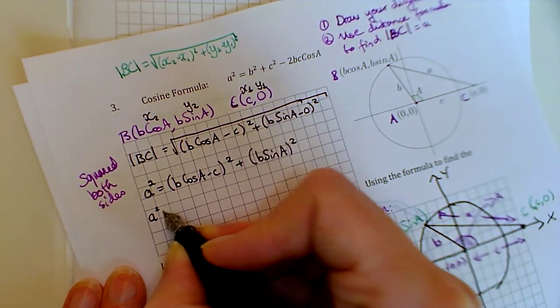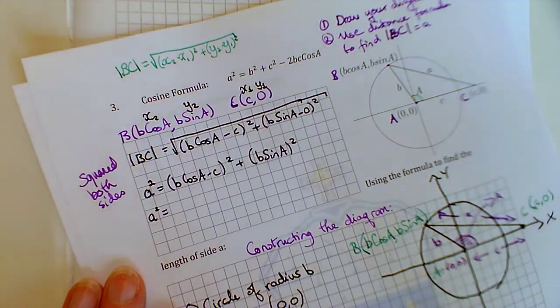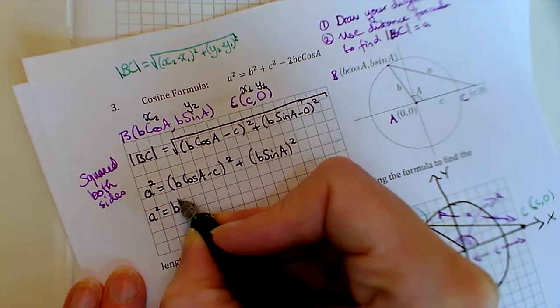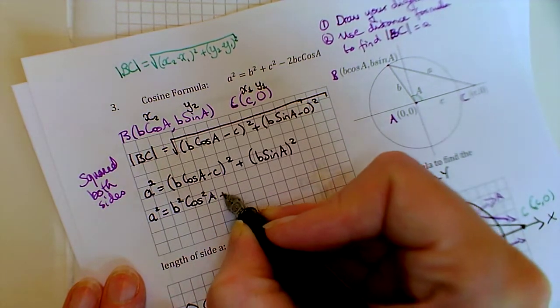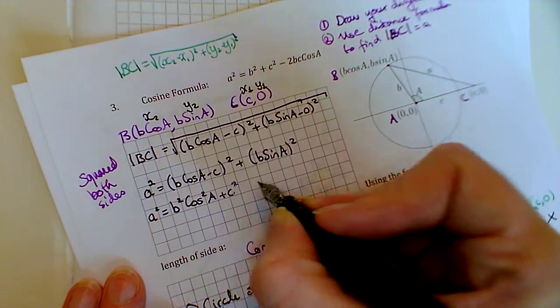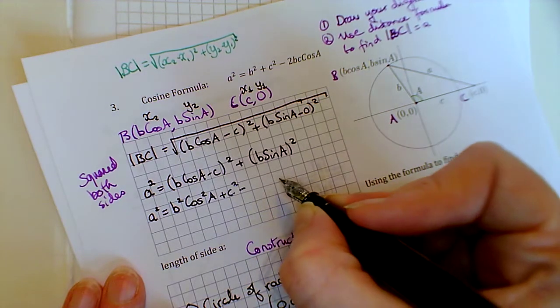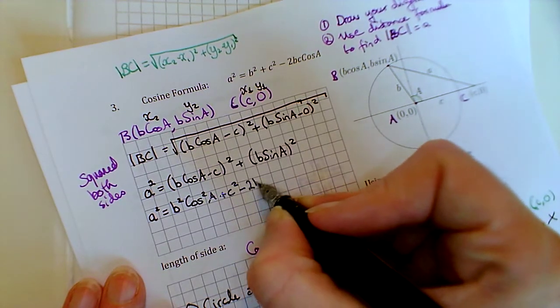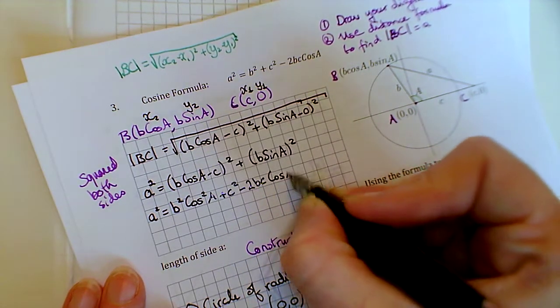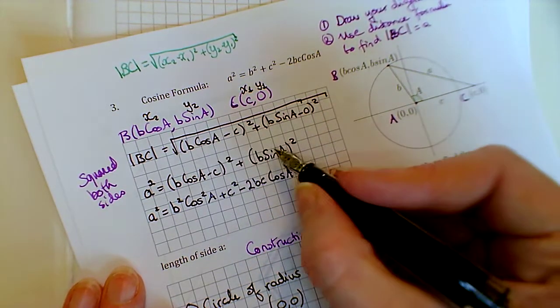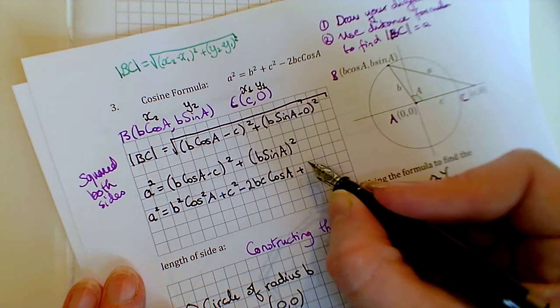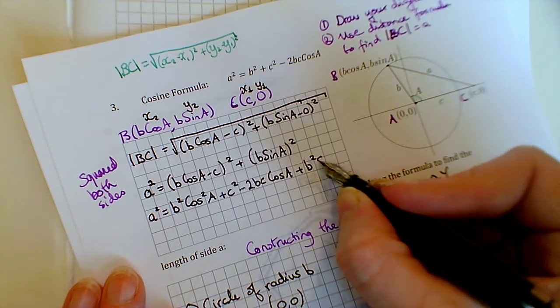So a squared is going to be, squaring out brackets like this, I square the first, b squared cos squared a. I square the last, c squared, and then I multiply them together and I double that. So 2bc cos a. Look at that. That's something that we expect to find in our answer. Over here I've got b squared sine squared a.